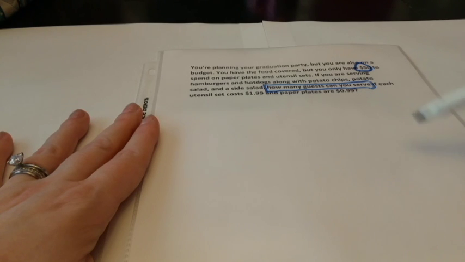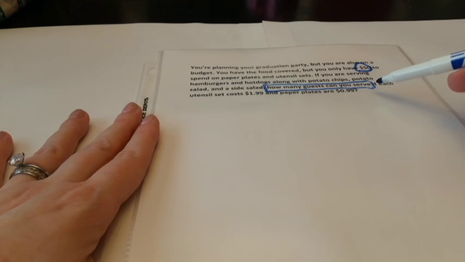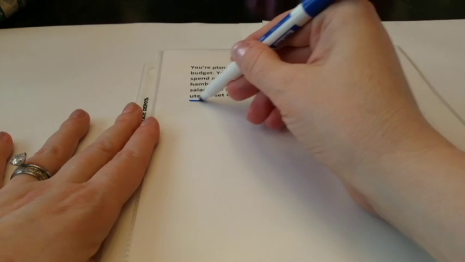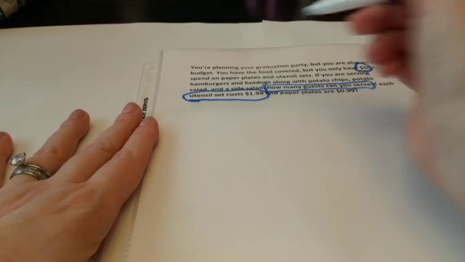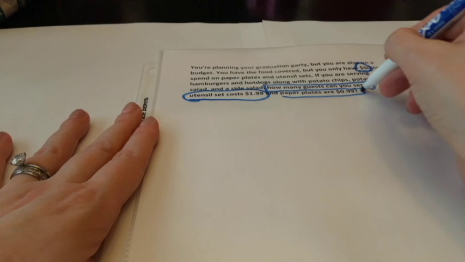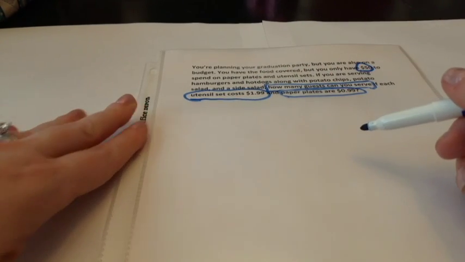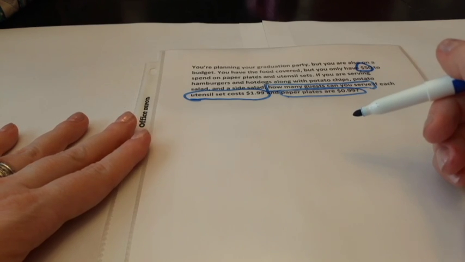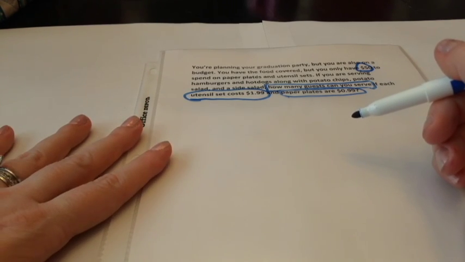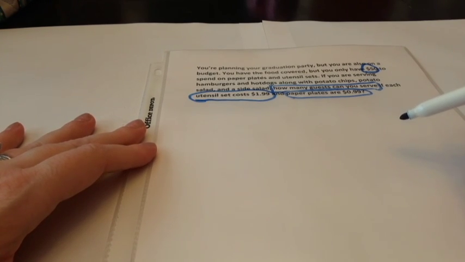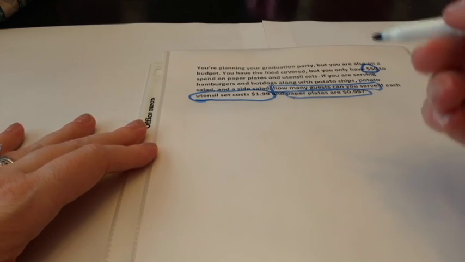Once I have a solution, I come back to this to see if my solution answers this problem. So that's why I do that. And then the other pieces of information are that the paper plates are 99 cents and utensils are $1.99. Okay, so again, a lot of our students might have difficulty trying to figure out just exactly where to start in solving this problem.